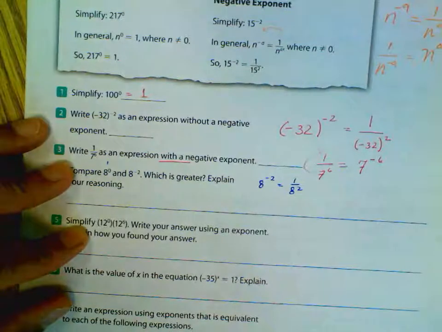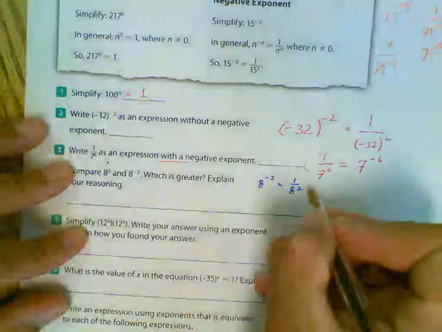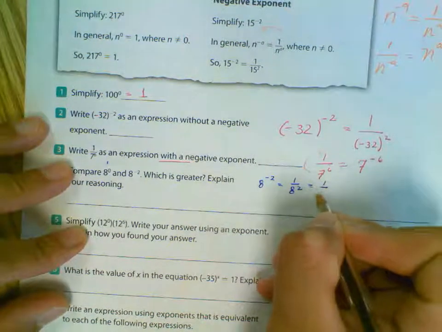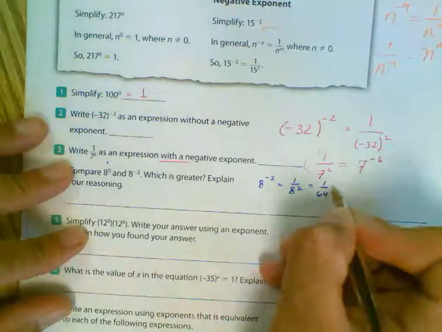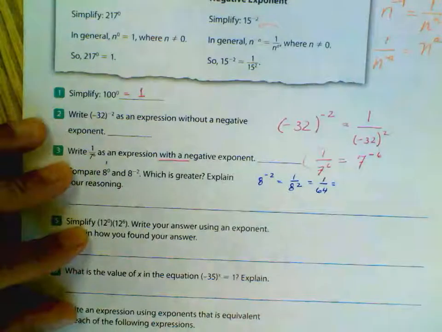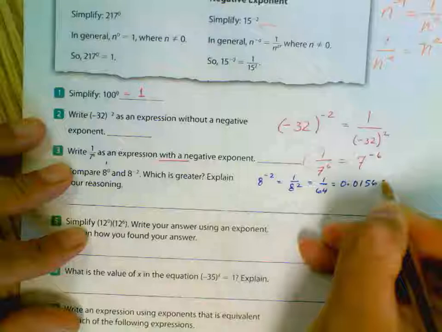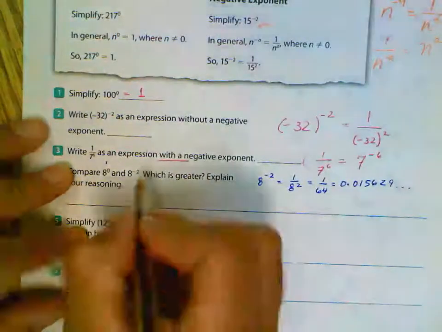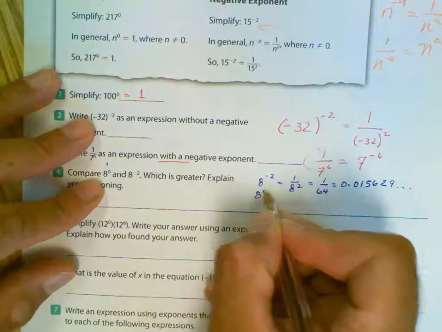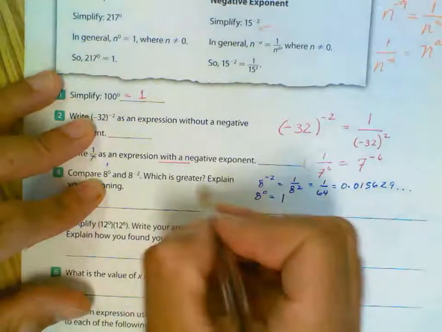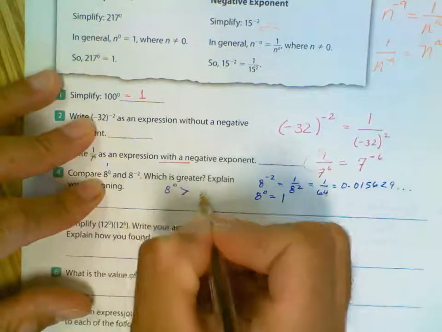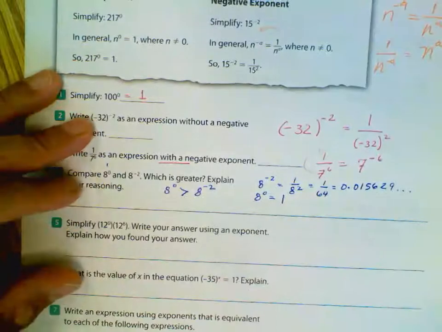What is 8 to the second power? It is 64, so this is 1 over 64. If you divide 1 by 64, it equals 0.015629 and so on. Remember that 8 to the 0 is equal to 1. So 8 to the 0 is greater than 8 to the negative 2.